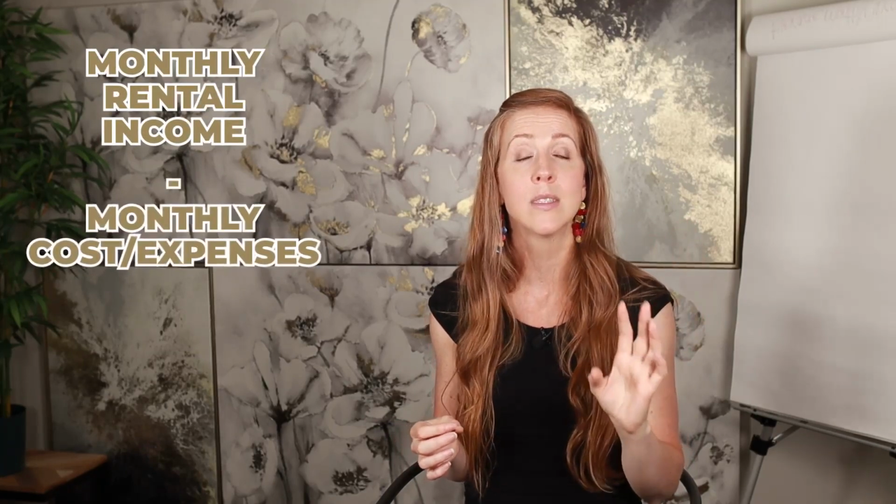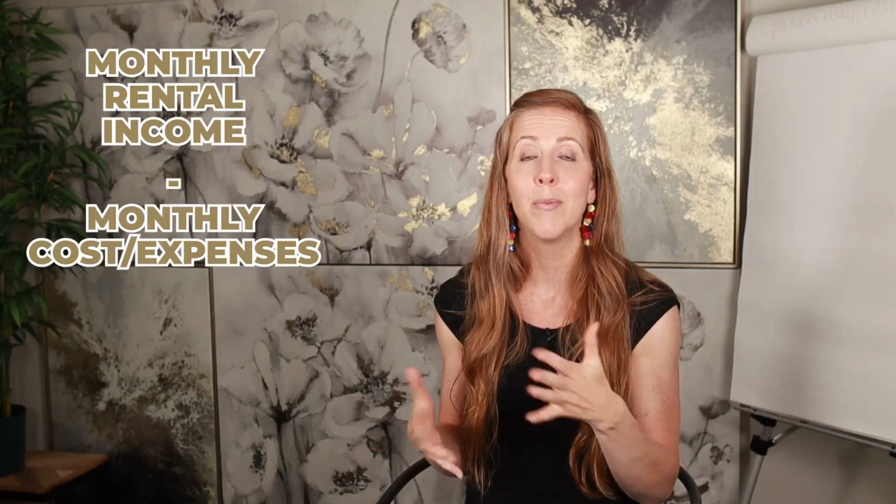And with the mortgage payment, it includes your principal and your interest. And if you're paying PMI, private mortgage insurance, it will include that as well. So you want to total up all of those costs. Once you have that total, you'll take your monthly rental income and subtract out those monthly costs or expenses that you will have. And then you're going to multiply that number by 12.